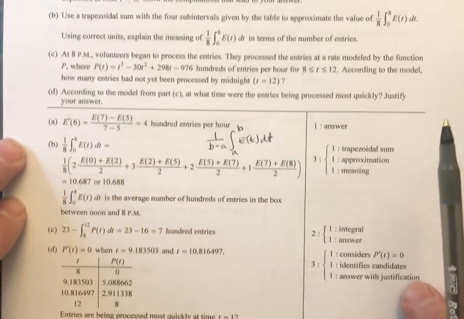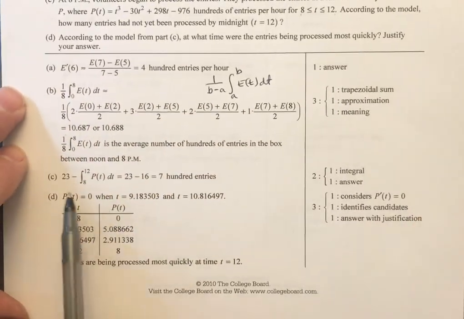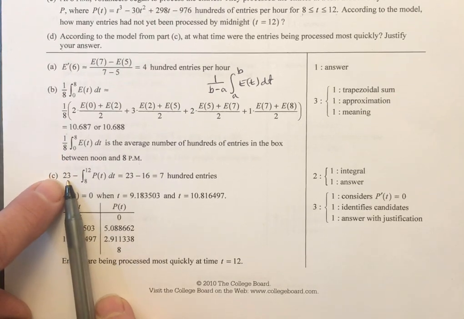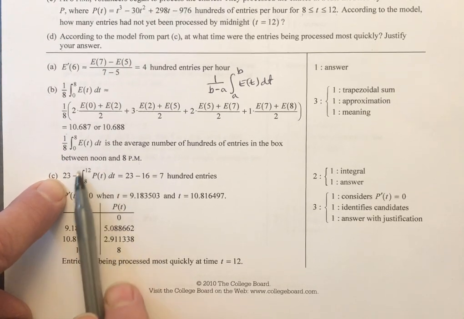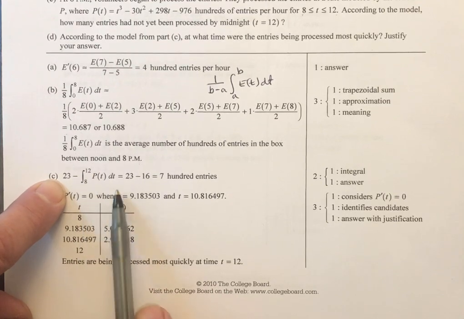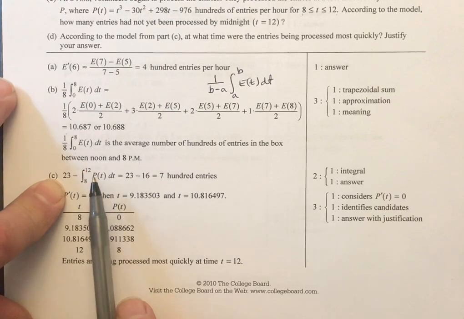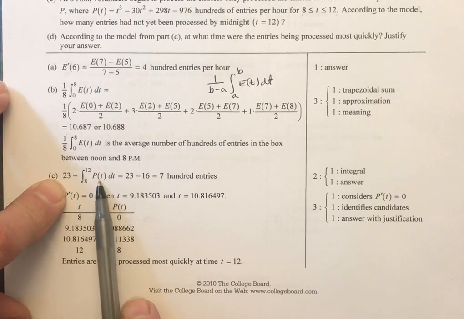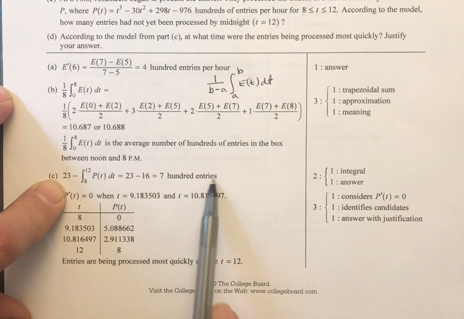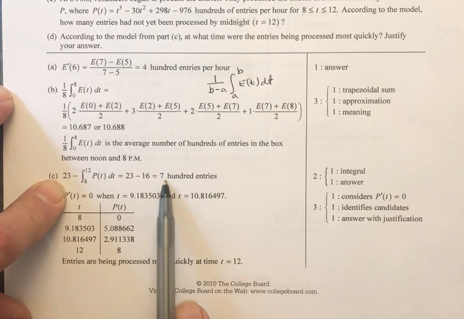So in part C, at 8 o'clock, there were 2,300. Then we subtract how many hundred they process. If you integrate that function P(t), you'll notice that would be 700 entries left.